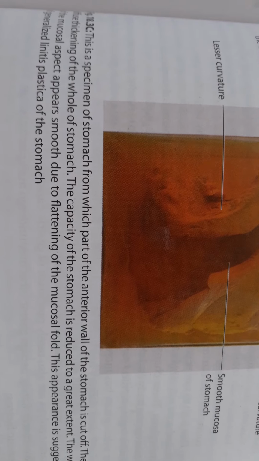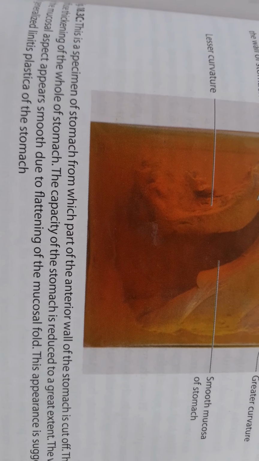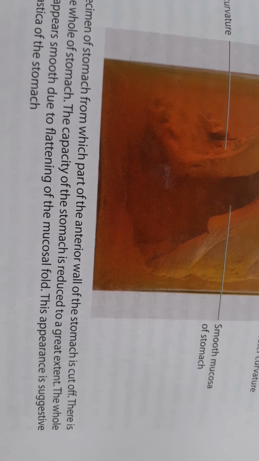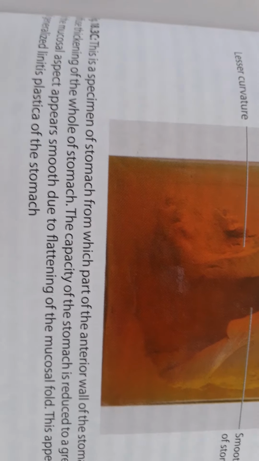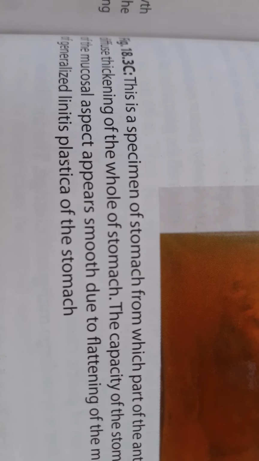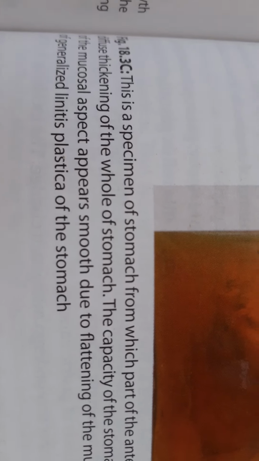The whole of the mucosal aspect appears smooth due to flattening of mucosal folds. This appearance is suggestive of generalized linitis plastica of the stomach.